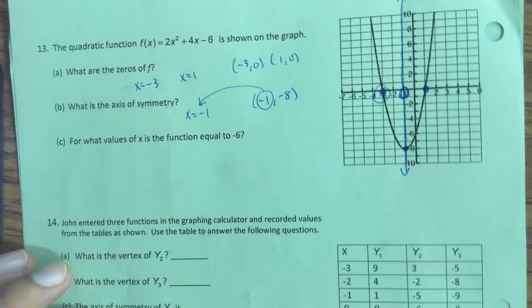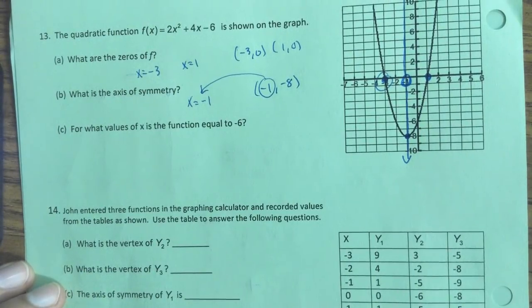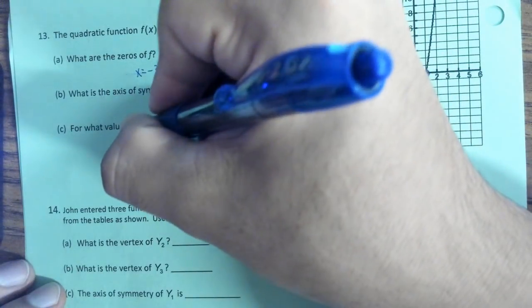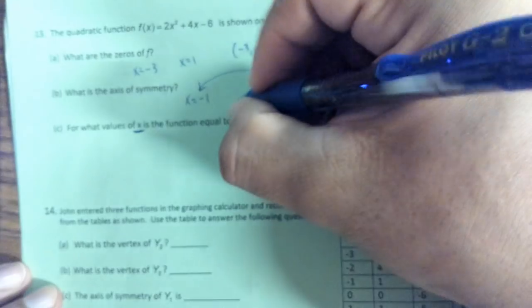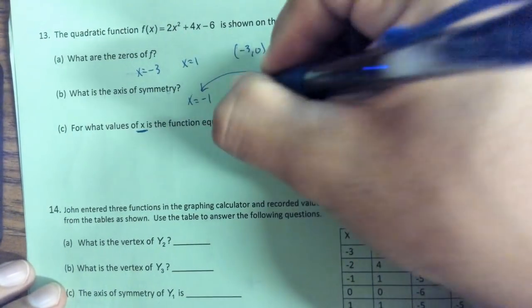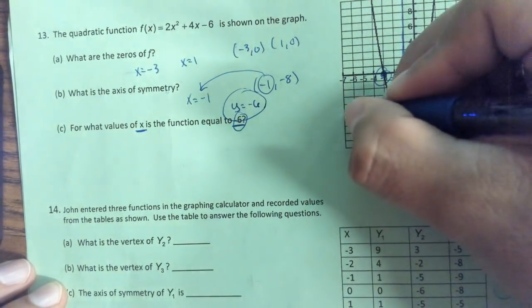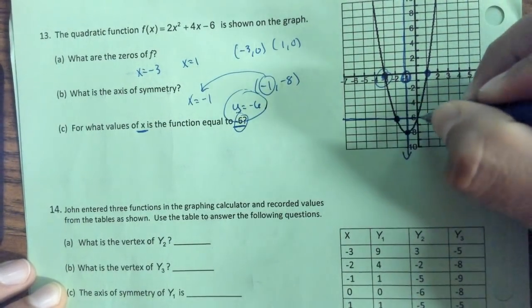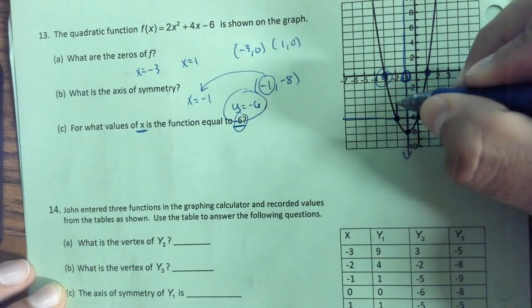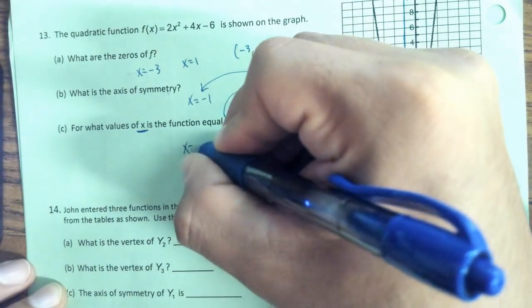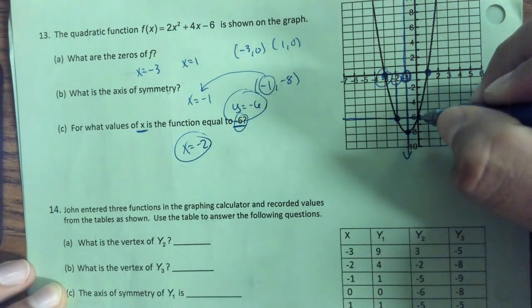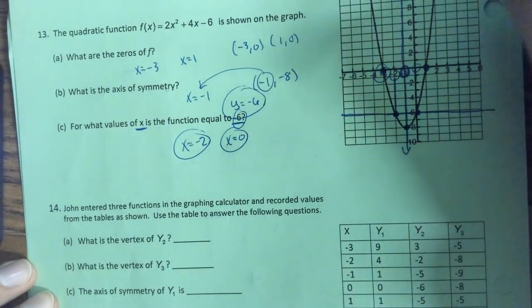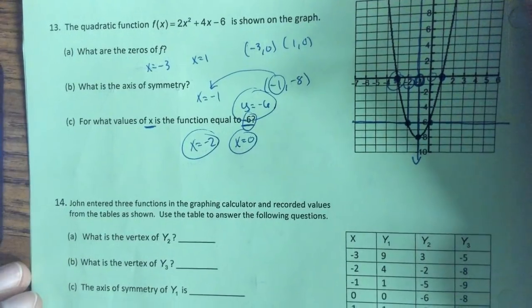For what values of x is the function equal to negative 6? So again, all this means is at what x values is my y value equal to negative 6, in other words? All I do is just go down to negative 6, draw a line straight across. And so I actually equal negative 6 at 2 points. All I do is just now trace those back up. That's going to be at x equals negative 2 and at 0. All right, pretty straightforward, the way that we bring those up.